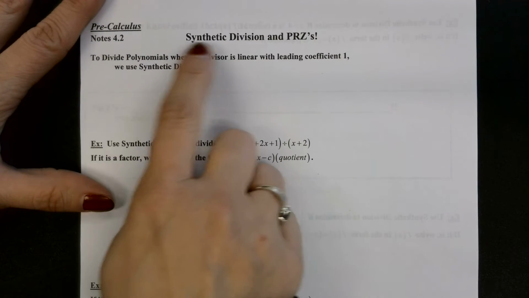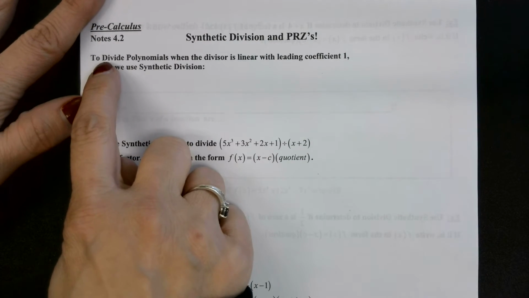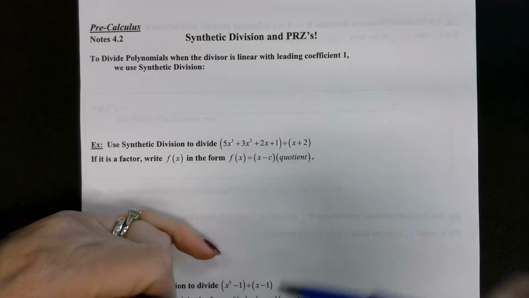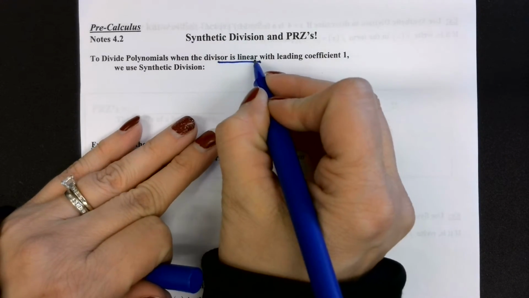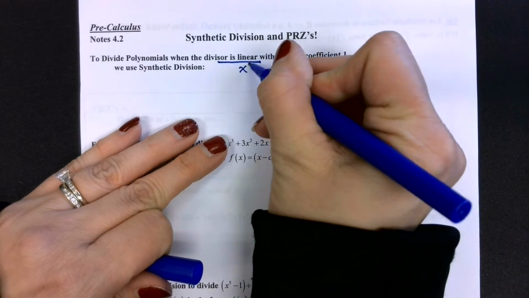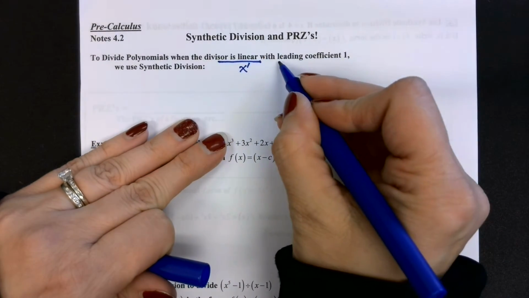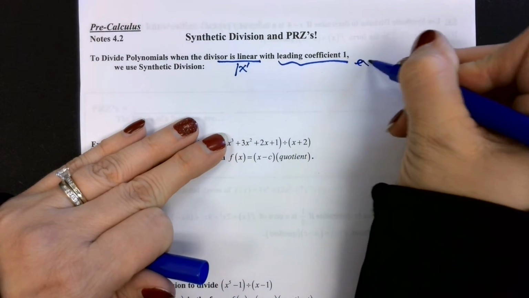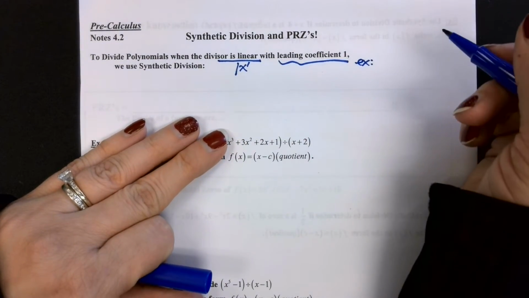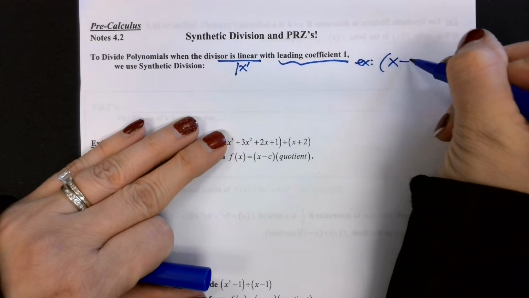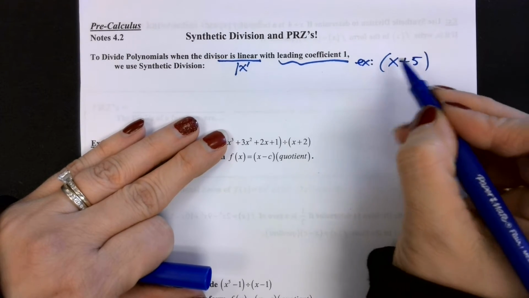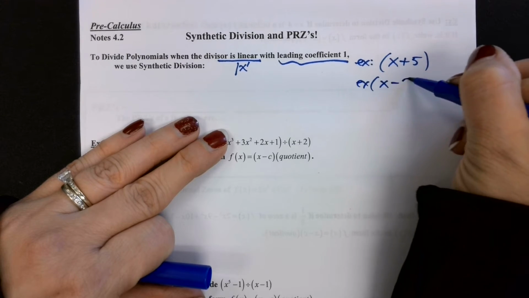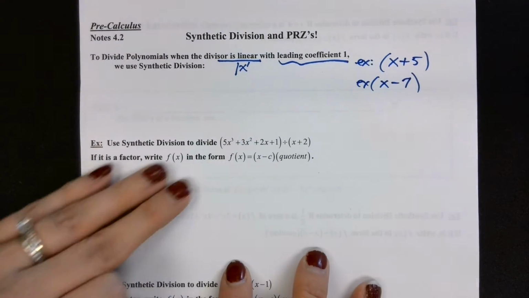Okay, synthetic division is great when you want to divide polynomials when the divisor is linear. That means that it's x to the first power, and the leading coefficient is 1. So for example, it has to be something like x plus 5, that's 1x to the first power, or maybe x minus 7. These are the only ways it can be.